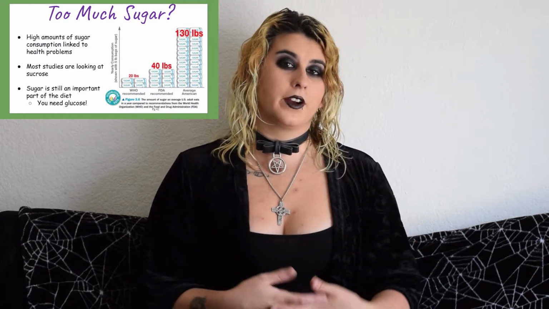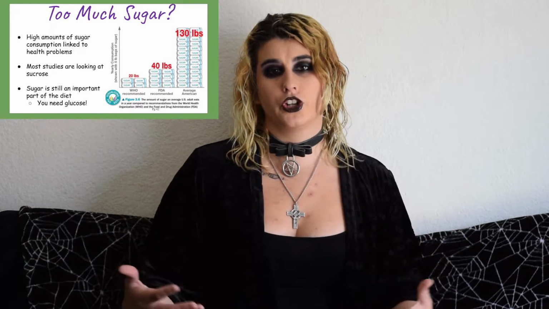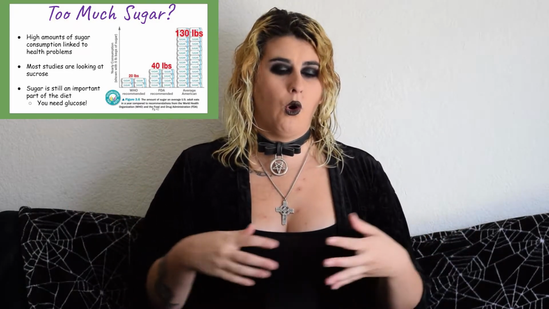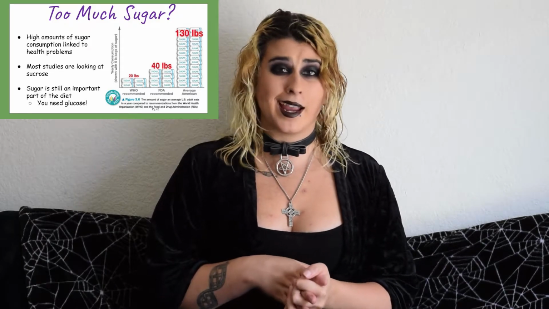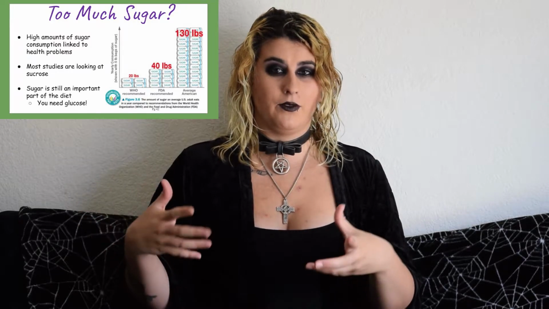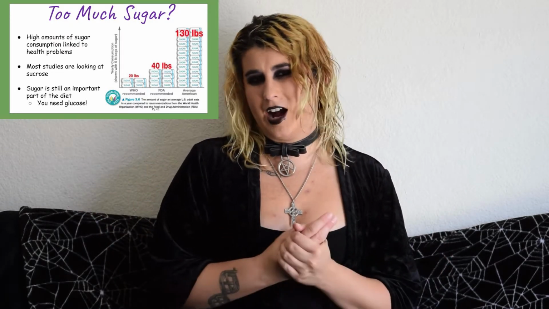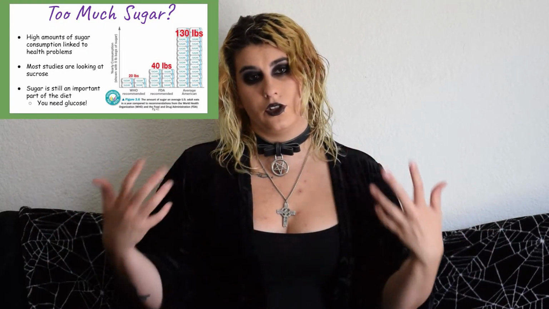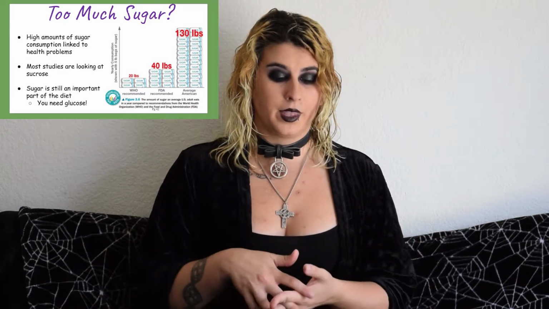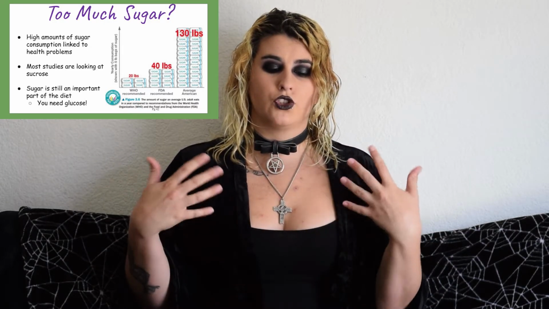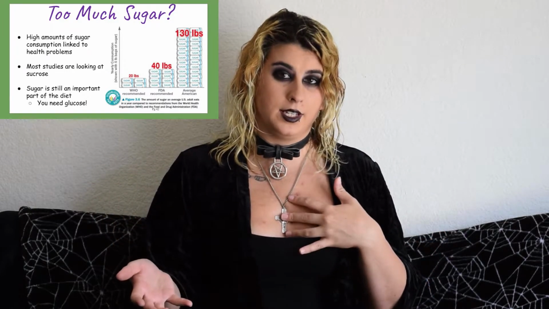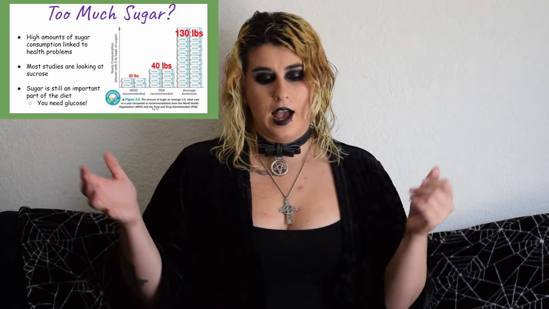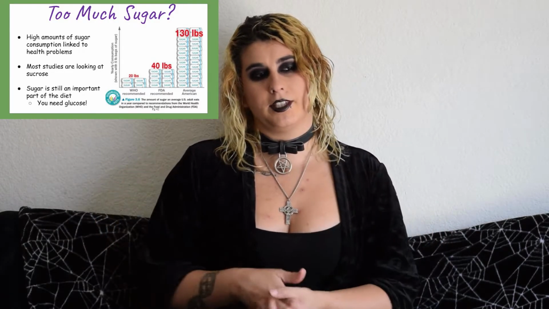Now, one thing that we hear very often when we talk about sugar is that as a whole, we get way too much sugar in our diet. And the image here on the right, you'll see a fairly common graph that is shown when trying to teach children and adults about proper dieting. And it is true that high amounts of sugar consumption are linked to health problems like cardiovascular disease and diabetes.